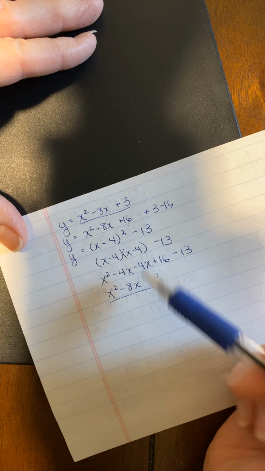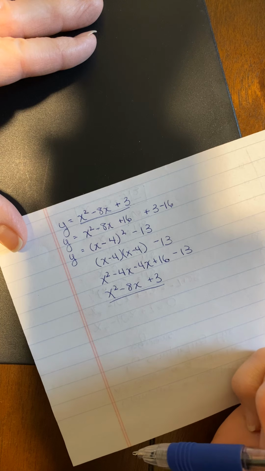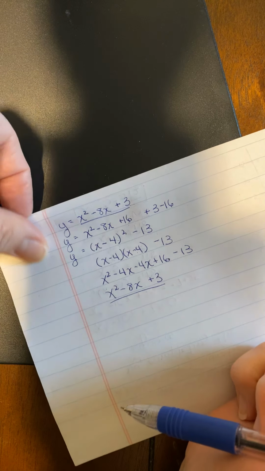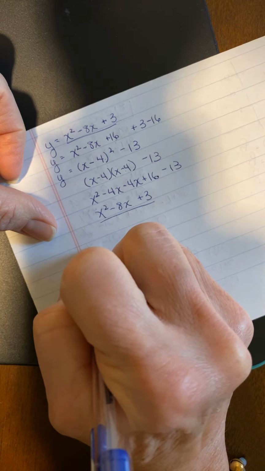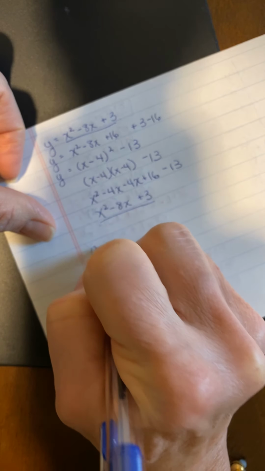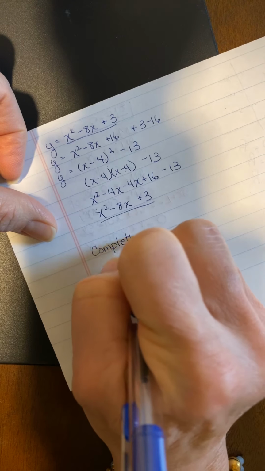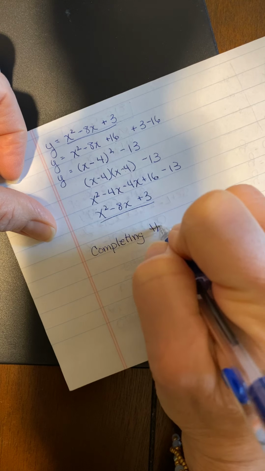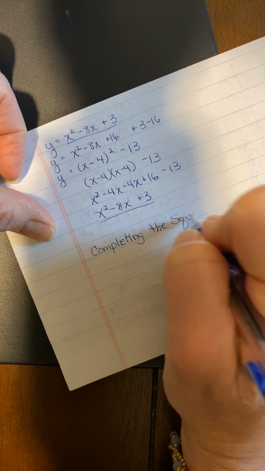You just need to practice some of these. If you like more practice, you could probably hop on Khan Academy and look for completing the square under either Algebra or Algebra 2.